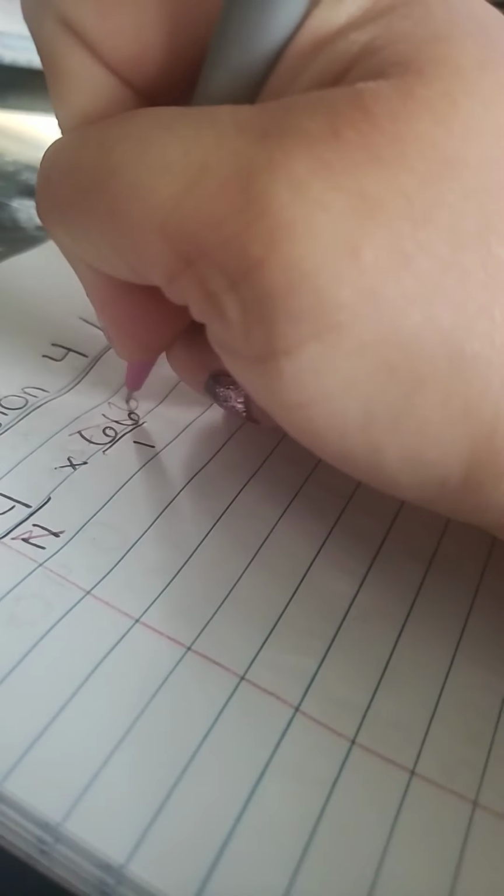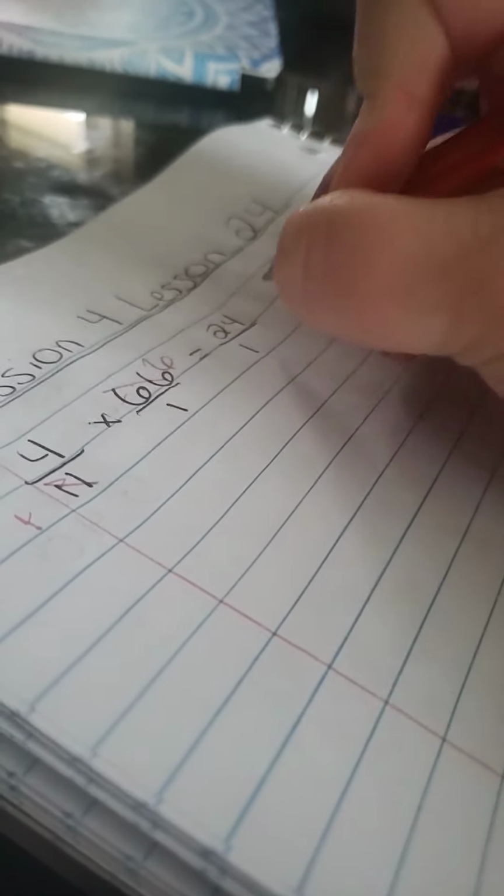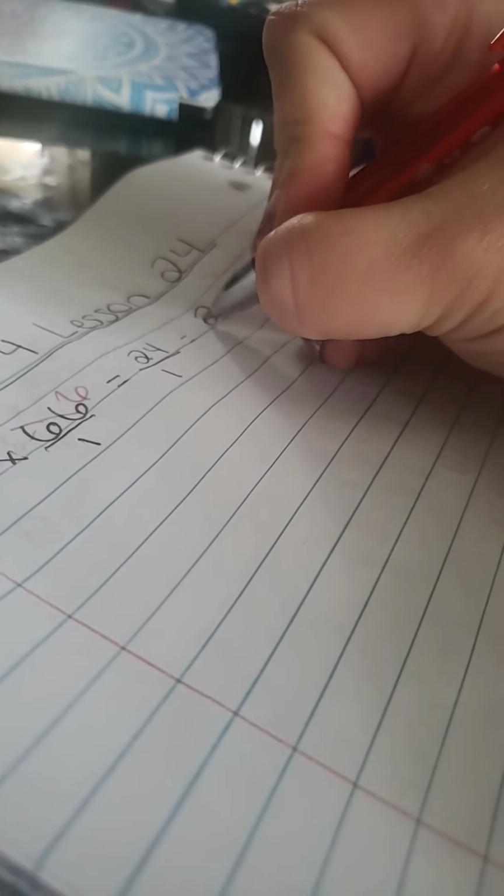So remember that you're going to put your whole numbers over 1. And then you can do your cross-off method. 1 and 4 can go in each other, obviously, because 1 can go into anything. But 11 and 66 can go into each other. 11 can go into 66 6 times. And 11 can go into 11 1 time. So 4 times 6 is 24. And 1 times 1 is 1. 24 over 1 equals 24.